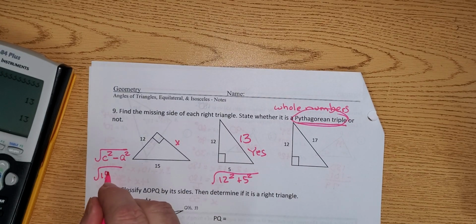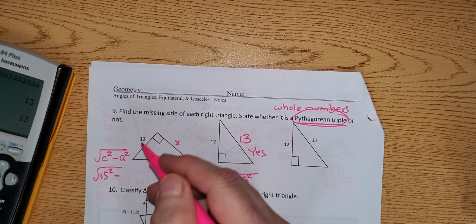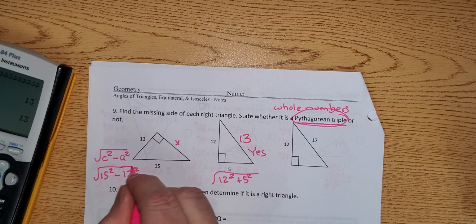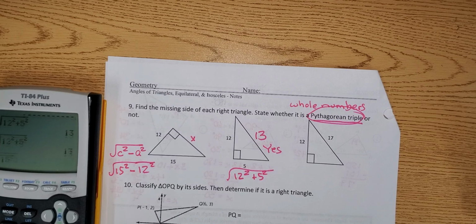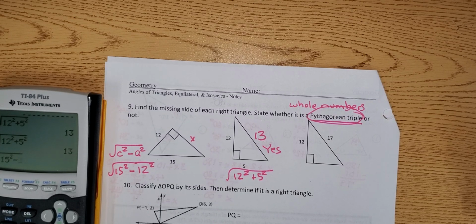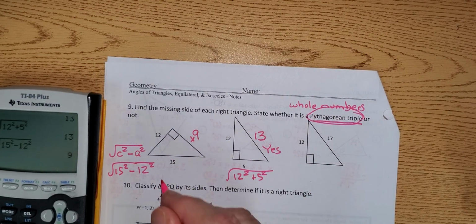Okay, so basically you're doing this. You're saying 15 squared, you always put it first, that's the hypotenuse, and then you subtract the one that you have, the 12 squared, and you see if it's a whole number, okay? So, second square root 15 squared minus 12 squared, and it's 9. Yay! So this is a Pythagorean triple as well.